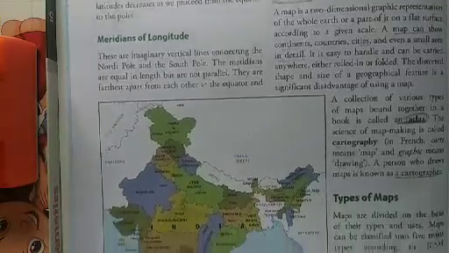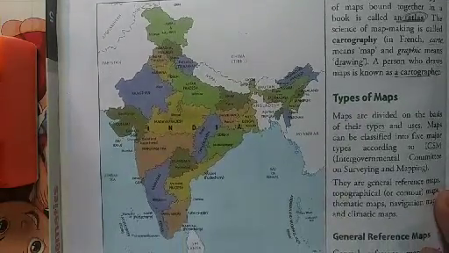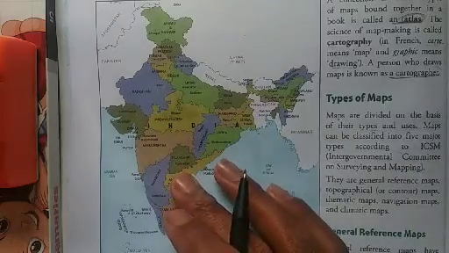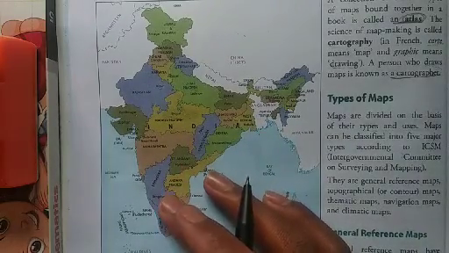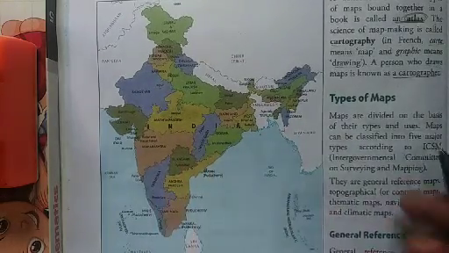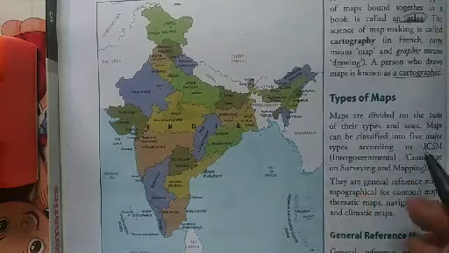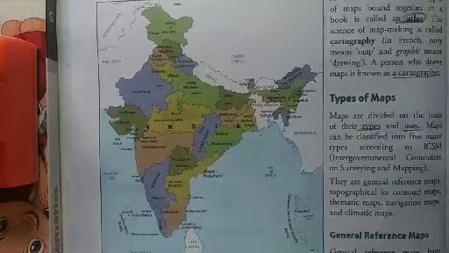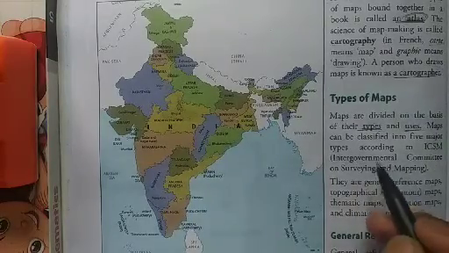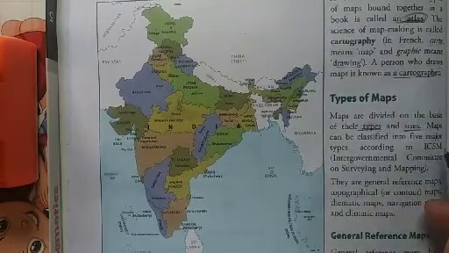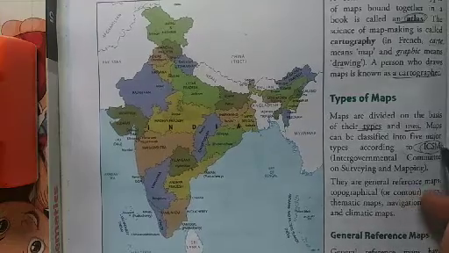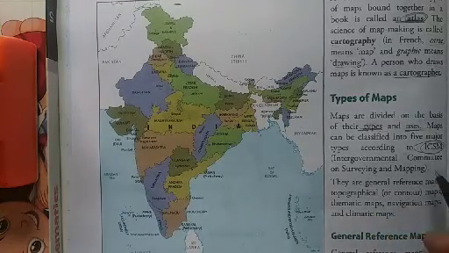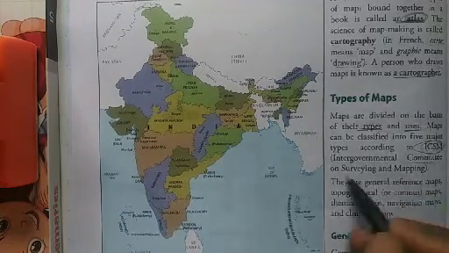Now it comes to different types of maps. Maps are of different types according to their uses and their work. Maps can be classified into 5 major types according to ICSM, the Intergovernmental Committee on Surveying and Mapping.